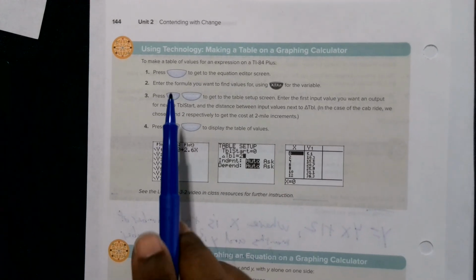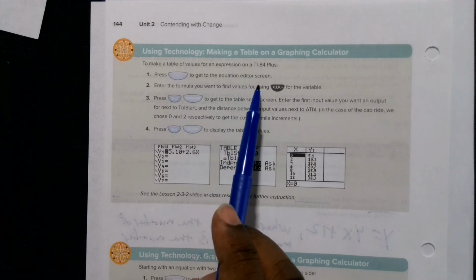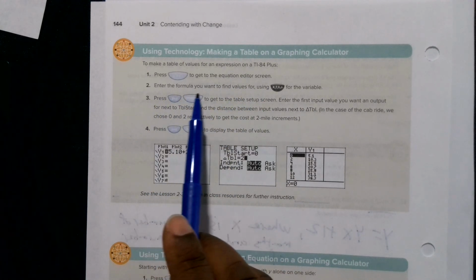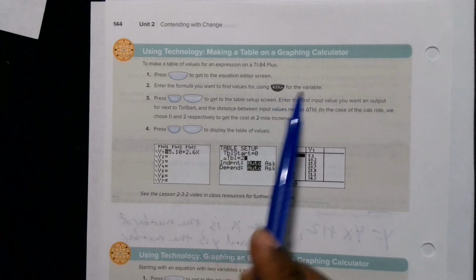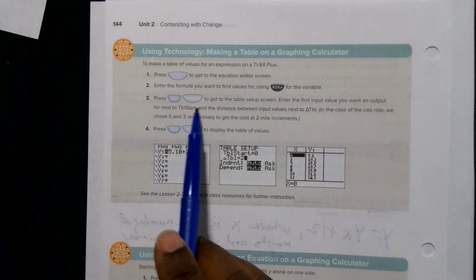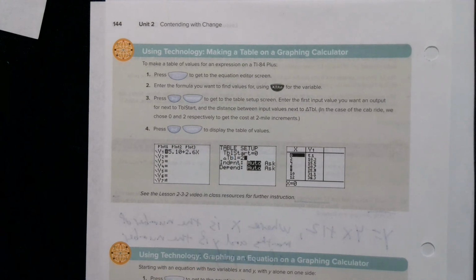Now if we look here, it tells us to press the Y= key to get the equation editor screen. Enter the formula you want to find values for using X,T and so on. And then press 2nd Window, and then press 2nd Graph. Now, what I am going to do here, I'm going to go through each of these steps with problem 13.